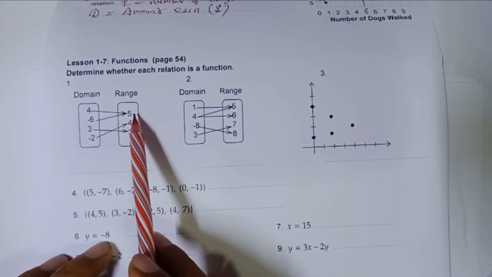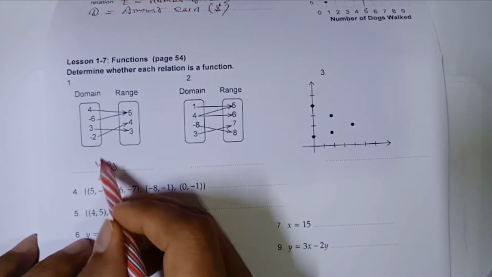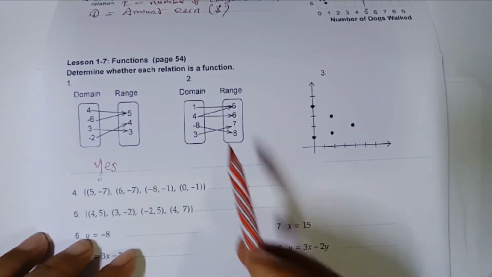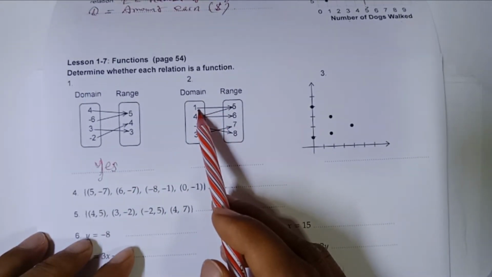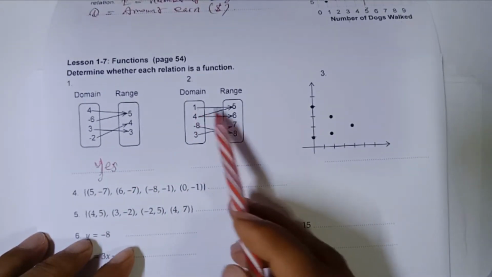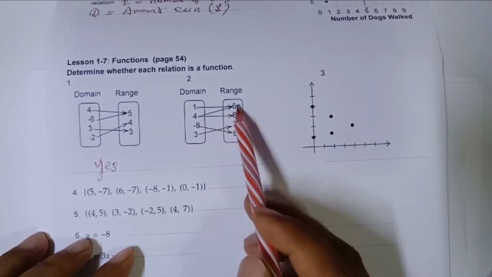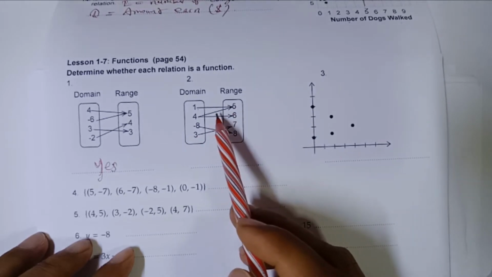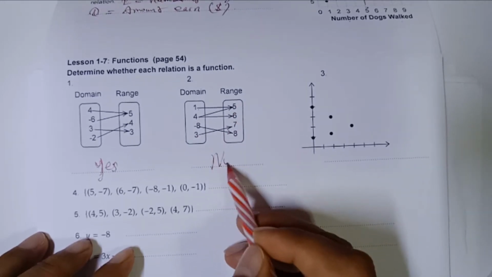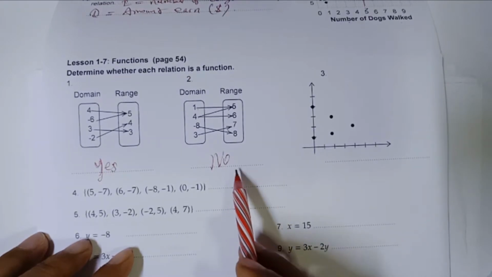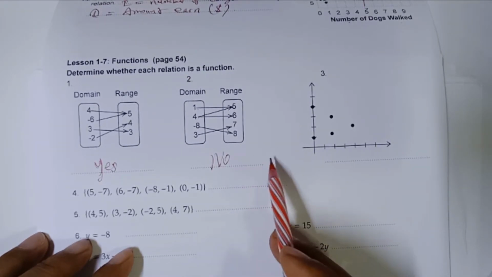So the answer to this one is function, or just simply write yes. Now this one right here, one domain, one range. But number 4 right here, one domain, but you have two ranges. For 4, you have 5, and you have 6. So this is not a function. You just simply say no, or you can write not function.